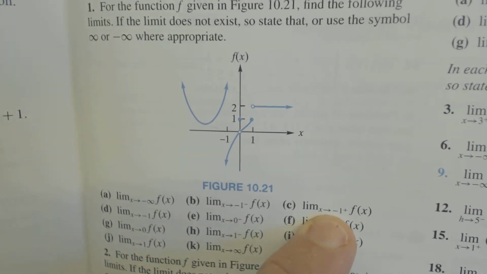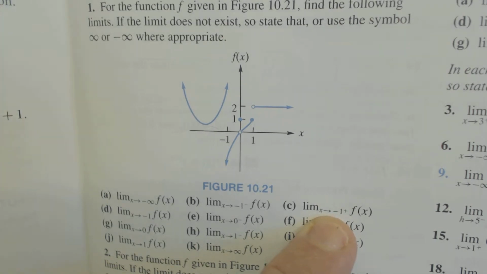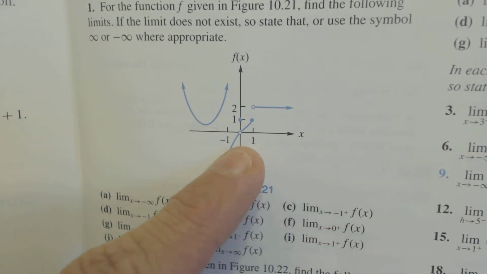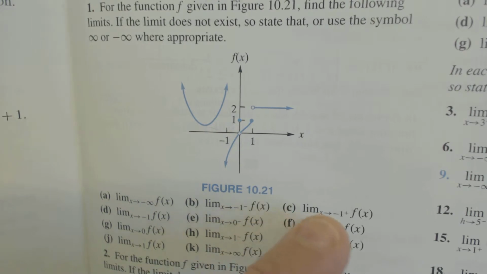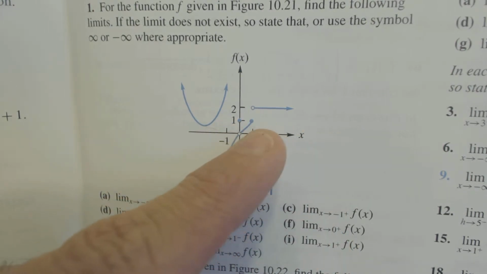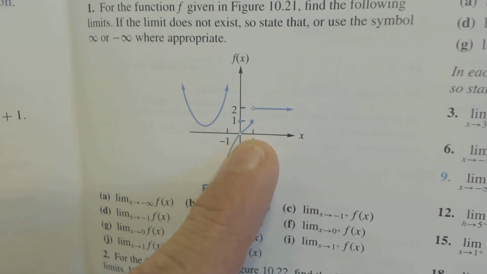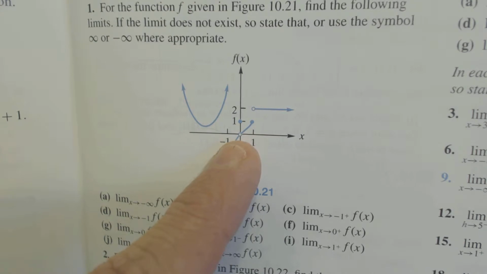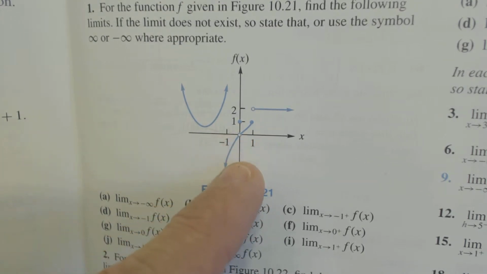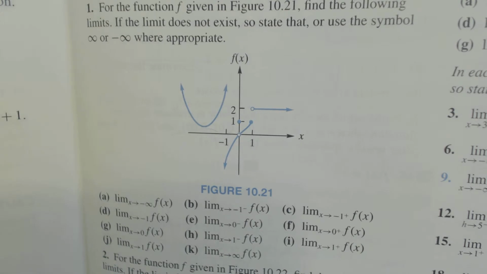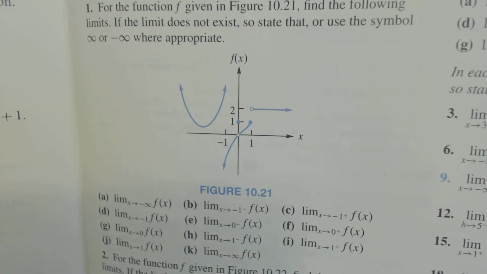Part C. The limit as x approaches -1 from the positive side. So again, we're looking at one-sided limits from the positive side, meaning we're coming from the large positive values and they're getting smaller and smaller, and we're approaching -1 from that side. So we can see that as we approach -1 from the positive side, the function seems to be going down to negative infinity here. And so for part C, the answer is negative infinity.